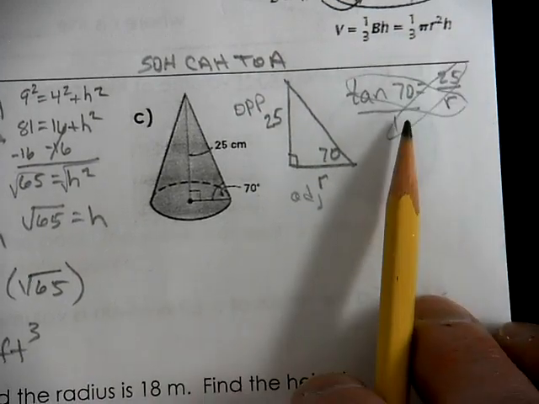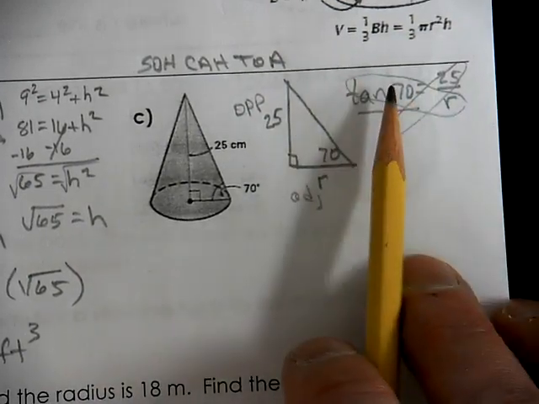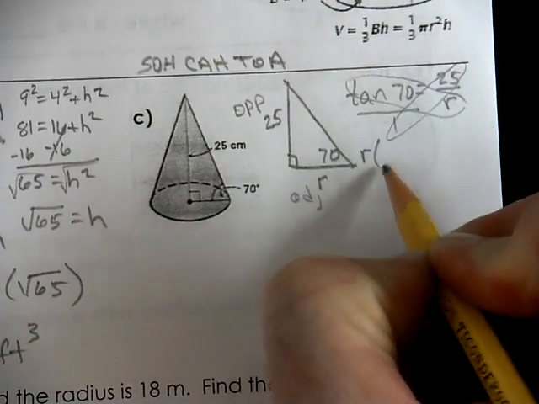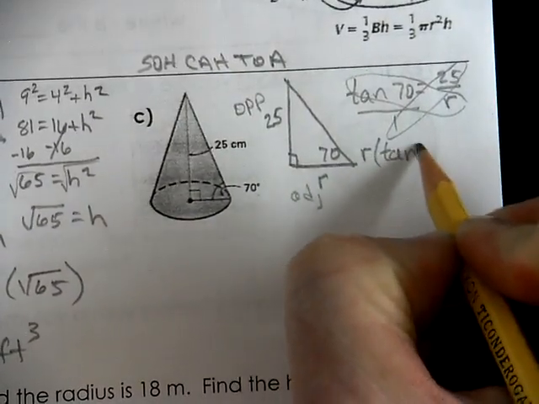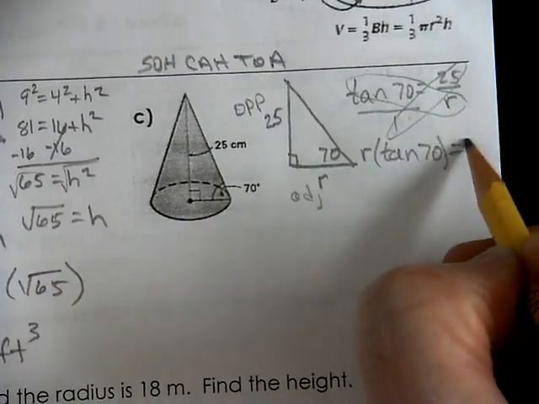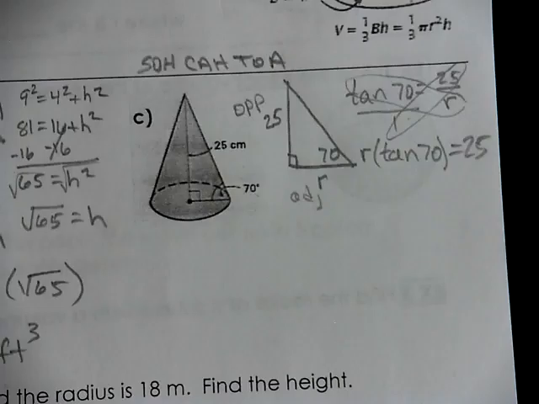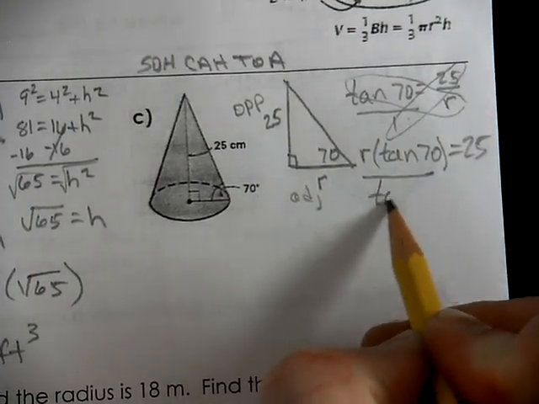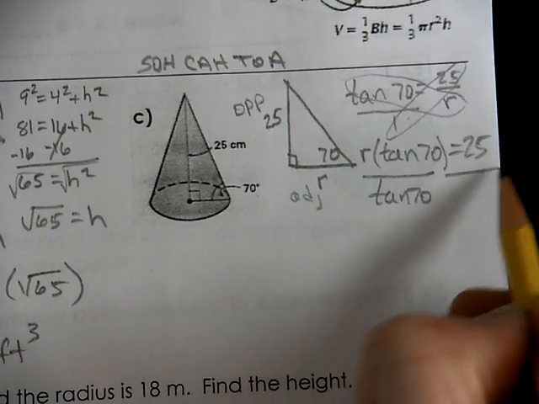The 25 is multiplying the 1. The R is multiplying the tangent of 70. So this should be R times tangent of 70 equals 25 times 1. Now I want to divide by the tangent of 70.